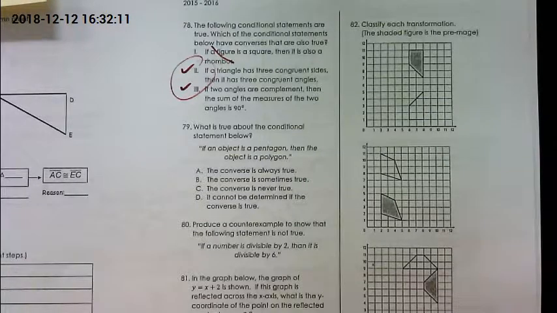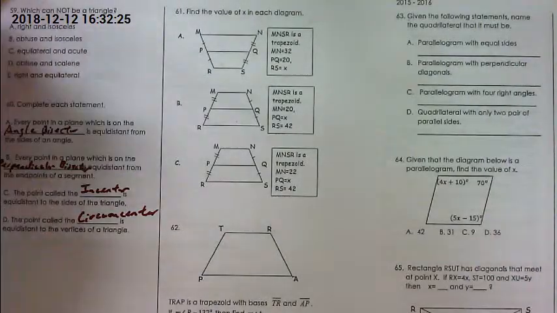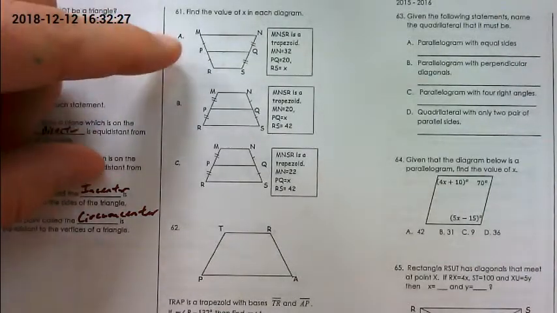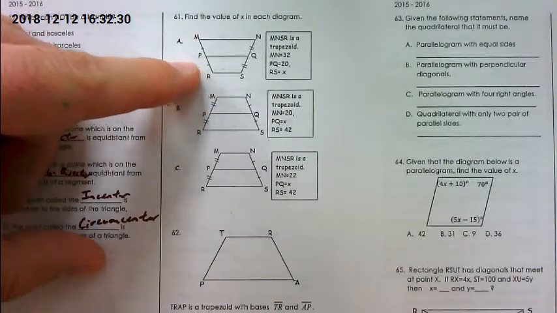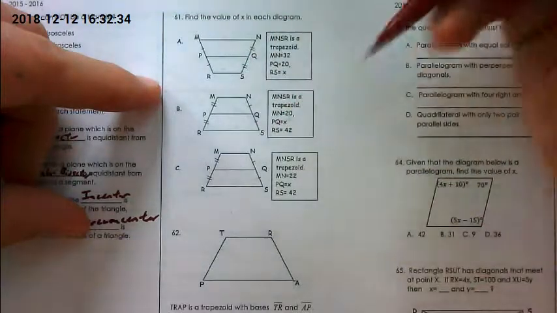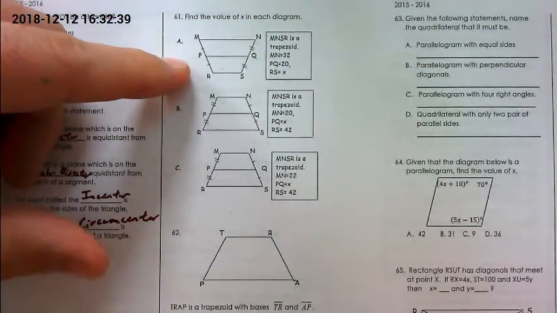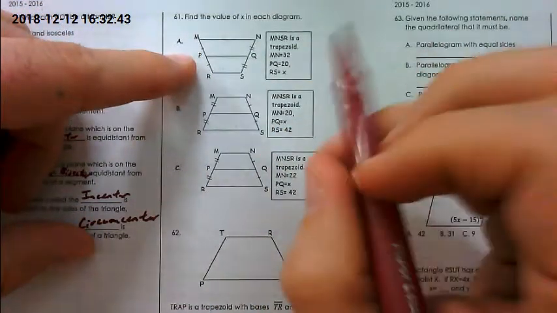So that's 78, 61, and 62. Back on this other page. This one's dealing with the mid segments of a trapezoid. In each one of these, mid segments are drawn in, right? Also, for a trapezoid, they could refer to the mid segment as a median. But anyway, these are our mid segments.